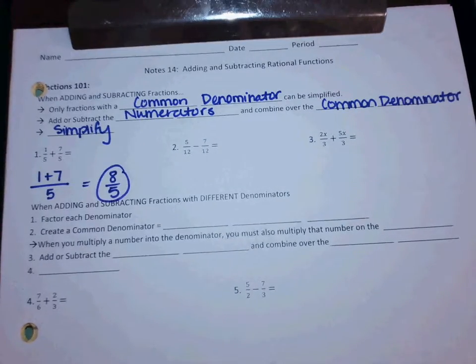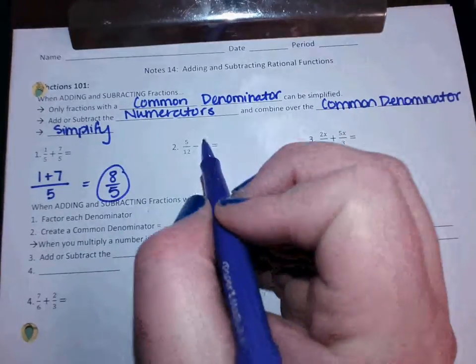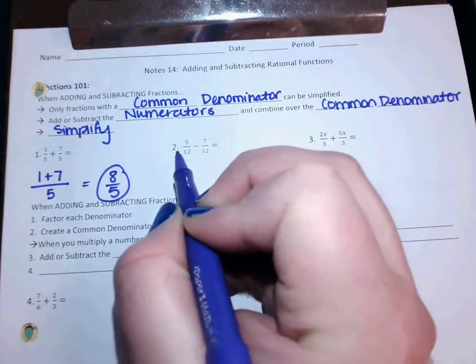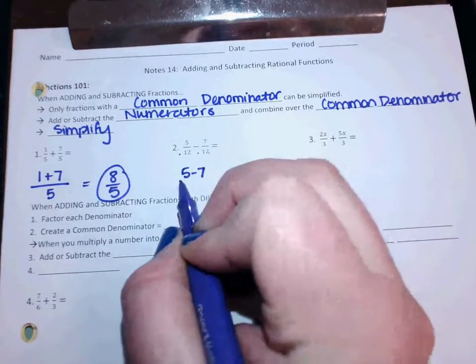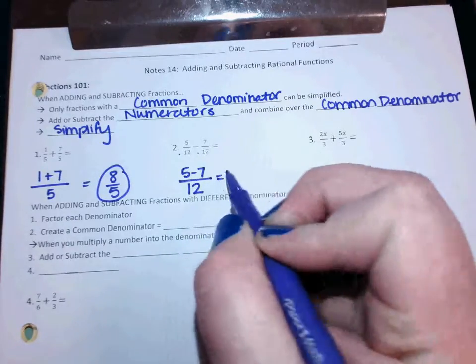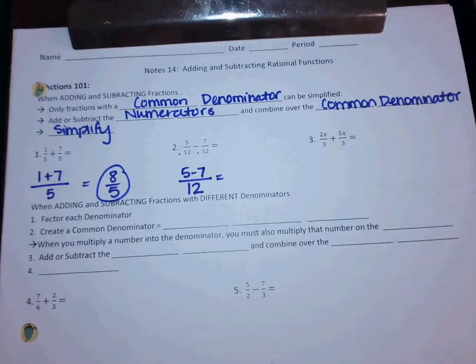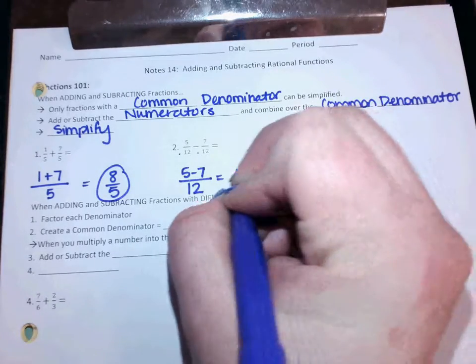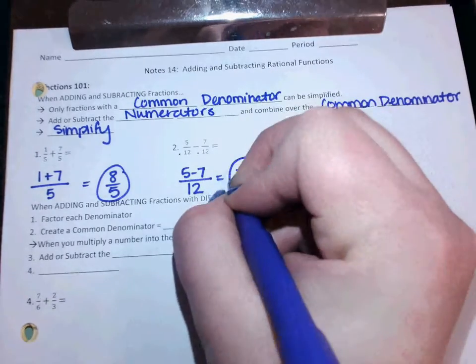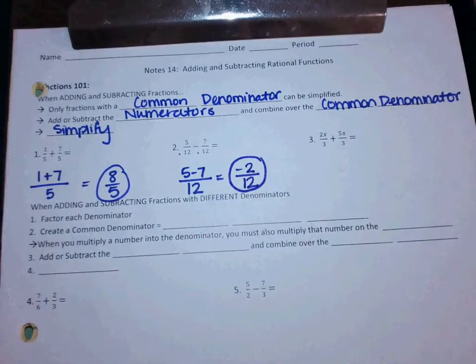Take a look at number 2. Do they have the same denominator? They're both 12s on the bottom, so I can make it 5 minus 7 over 12, right? First thing I do is combine it into one big fraction, then second thing I actually subtract. So 5 minus 7 gives me negative 2 over 12. That will actually reduce to negative 1 over 6, but I don't need you to do that for today.